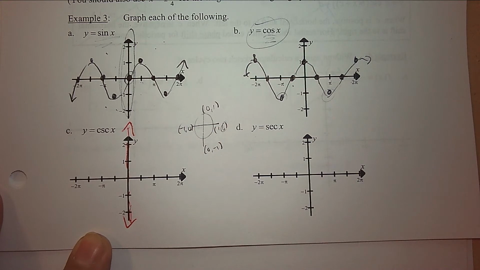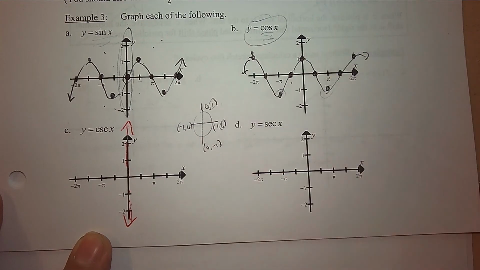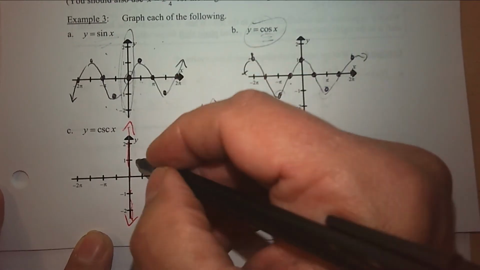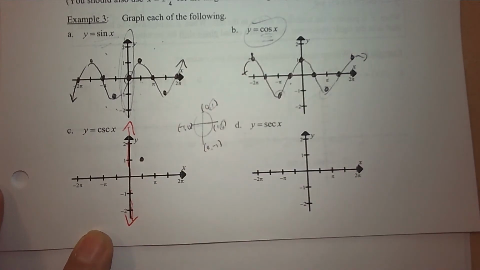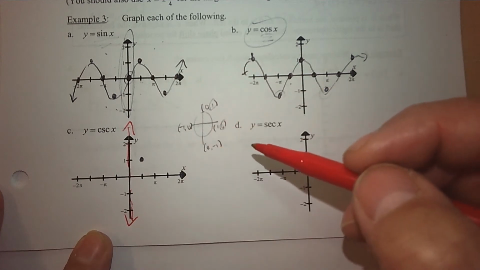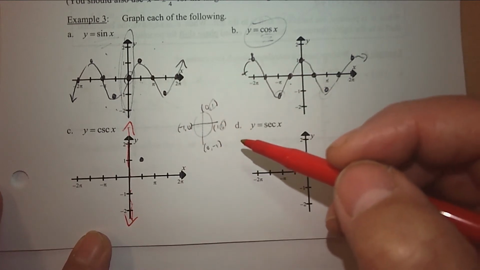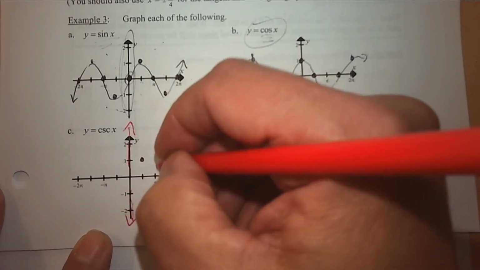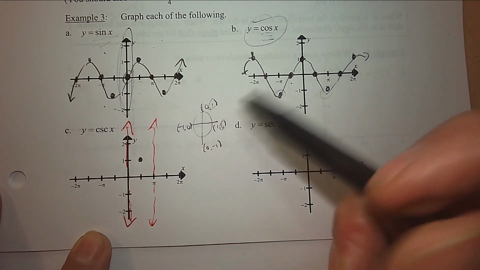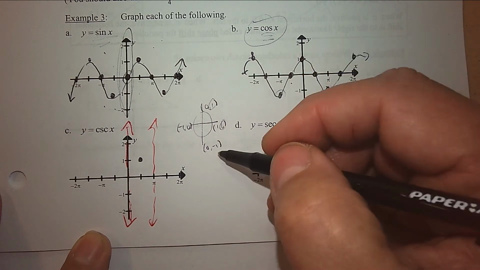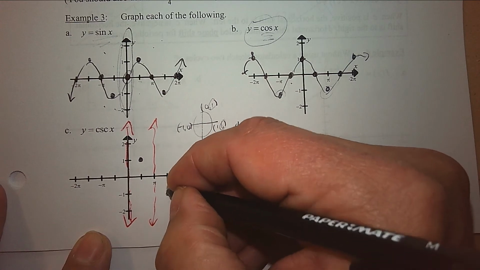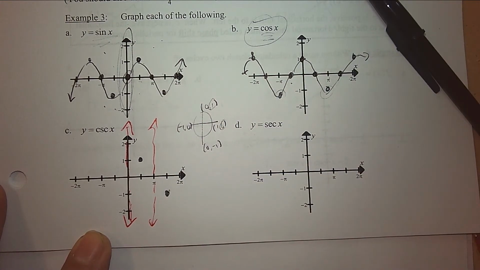Yeah, we got it. Now, what happens at pi over 2? What's the y coordinate? 1. What's the reciprocal of 1? 1 over 1. What's the reciprocal of 1 over 1? Next, pi. What's the y coordinate at pi? 0. What's the reciprocal of 0? Undefined. So what happens at pi? Okay, at 3 pi over 2, what's the y coordinate? Negative 1. What's negative 1 over 1? What's the reciprocal? Which is? Done. There's got to be a pattern you see now.